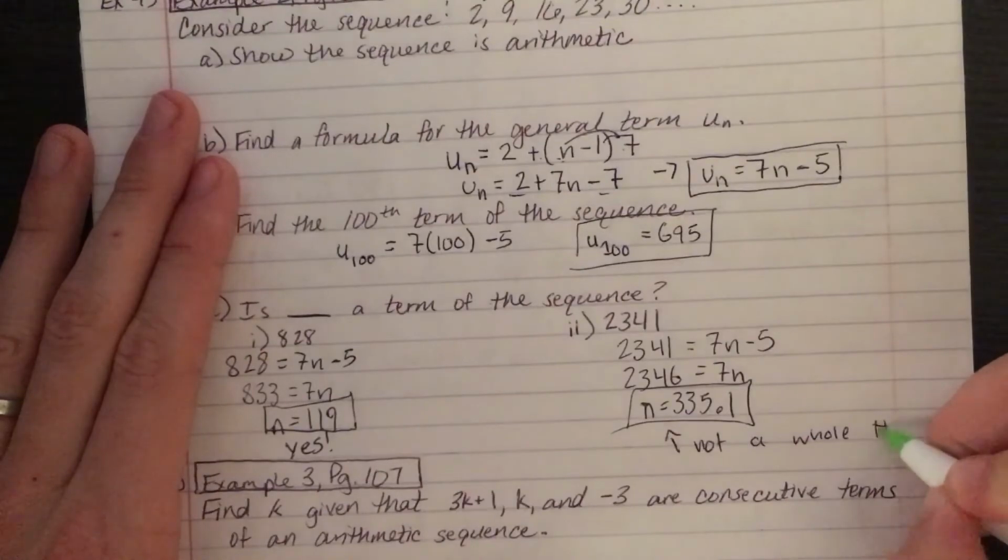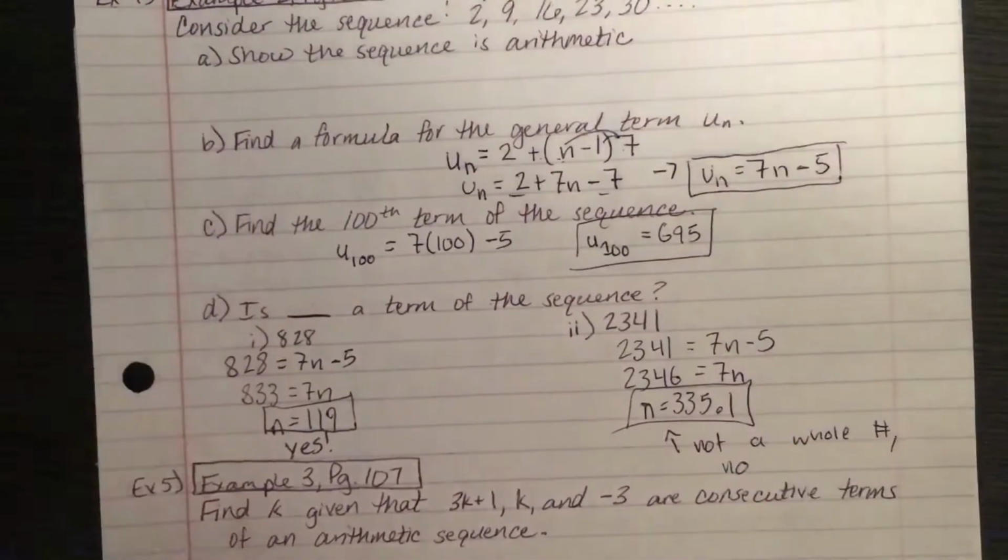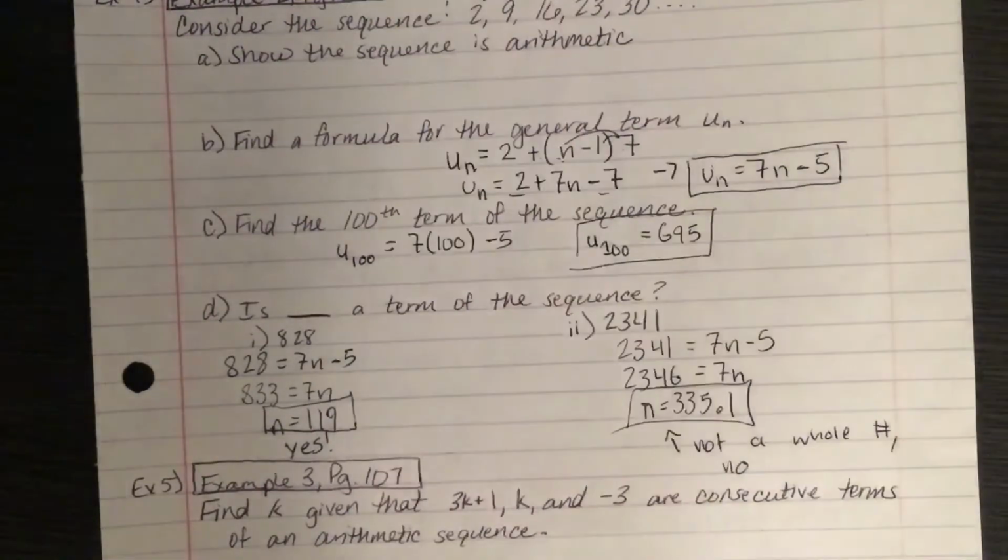Because this is not a whole number, we're going to say no, that doesn't work. Because that is not a number.